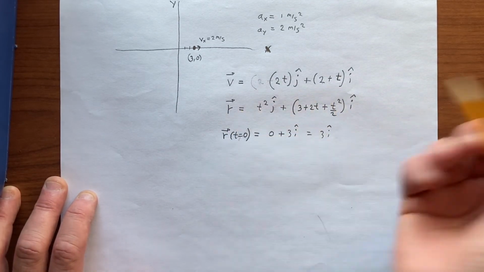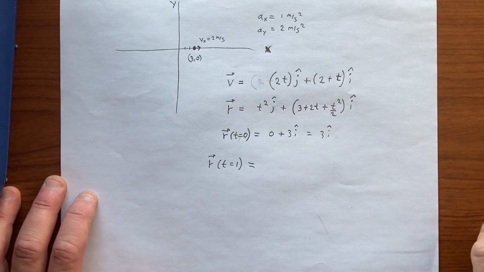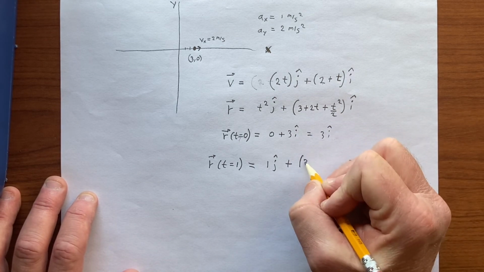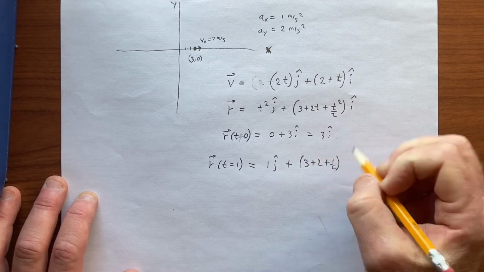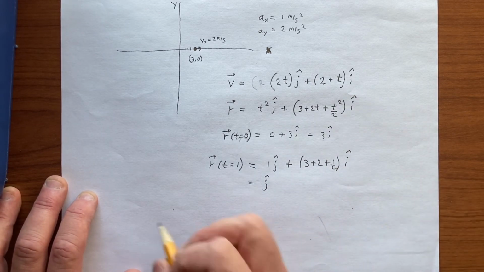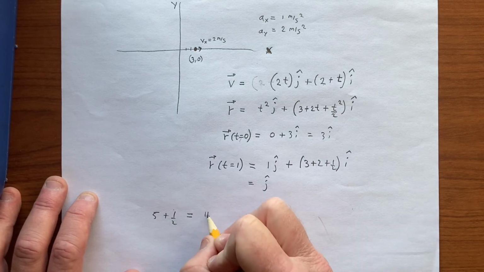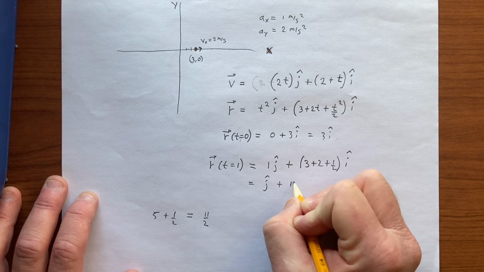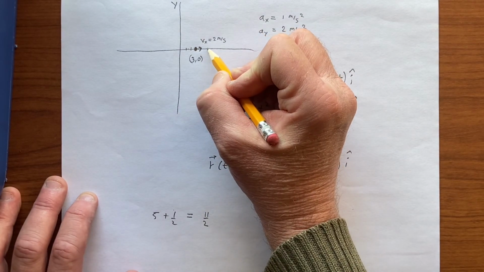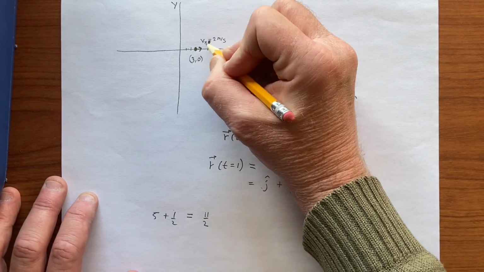And so then we can evaluate it at different times. So for example, at a later time, let's say t equals 1, the position vector is 1 j hat plus, this is a half, this is 3, this is 2, plus a half I hat, so that's j hat. And then so we have 5 plus a half, that is equal to 11 halves, so it's 5.5 I hat. So we are at, let's see, 3, 4, 5.5. We're somewhere here, and then we're at 1 here. So we've moved from here to there.